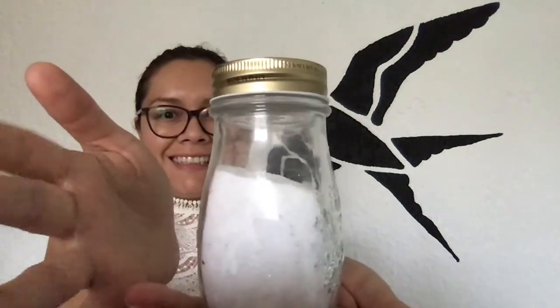But when we combine sodium and chlorine, we get salt. And you know that salt cannot kill you. You actually eat it every day. It is a crystalline, sort of hard substance that has a salty flavor.